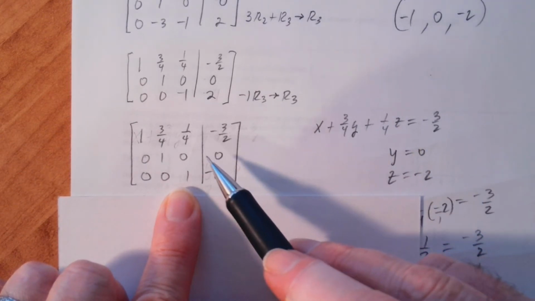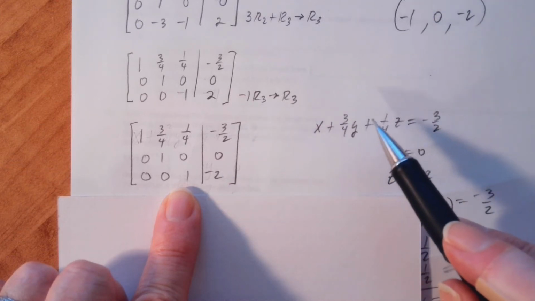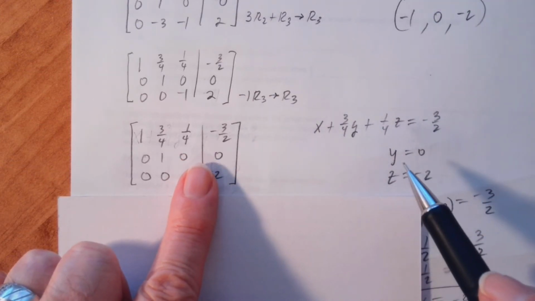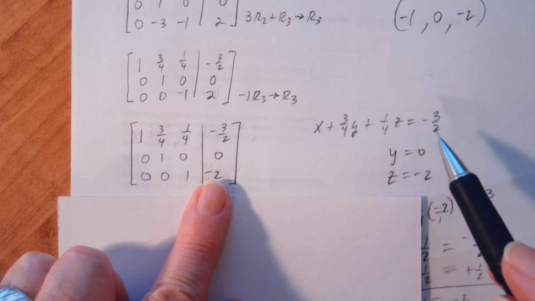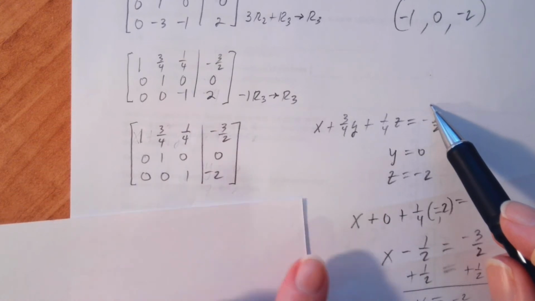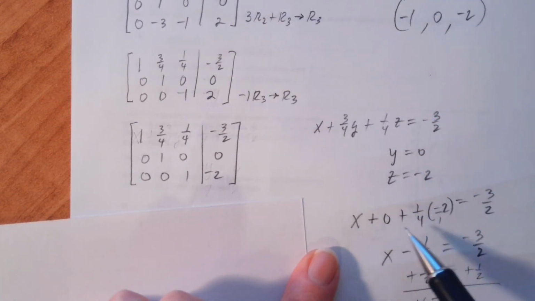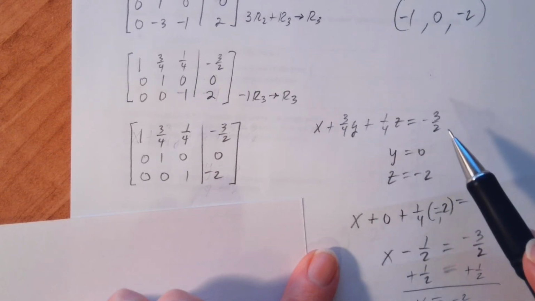And so now we can write this, and actually this turns out to be pretty nice. I can write it as a system of equations. And notice y is 0 and z is negative 2. So even though I have to deal with fractions here, at least the numbers aren't too bad. So it's x plus 0 times 3/4, which is 0, plus 1/4 times z, which is negative 2, equals negative 3/2.